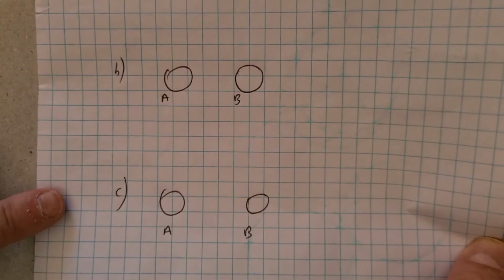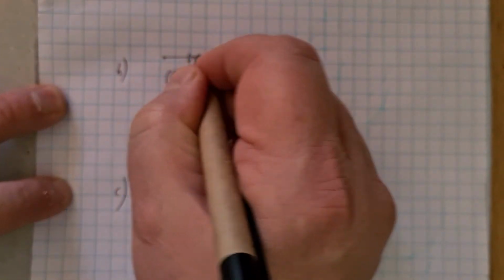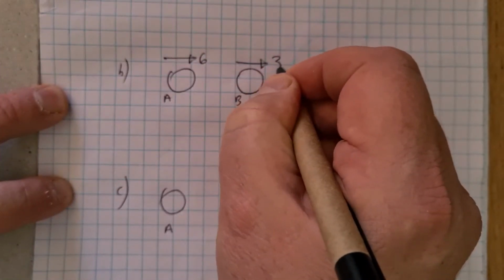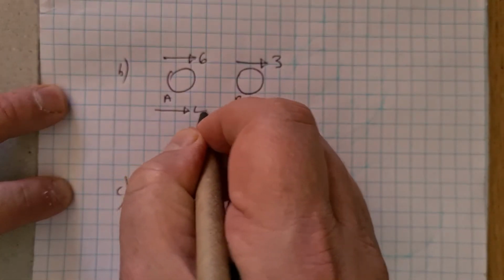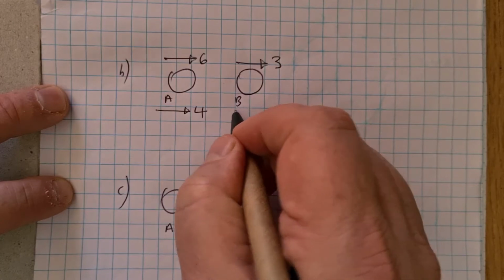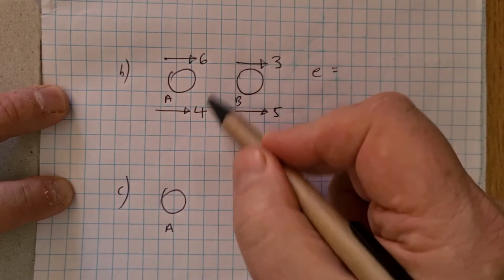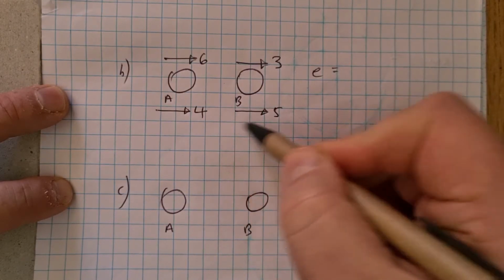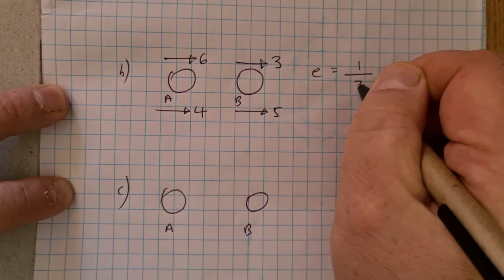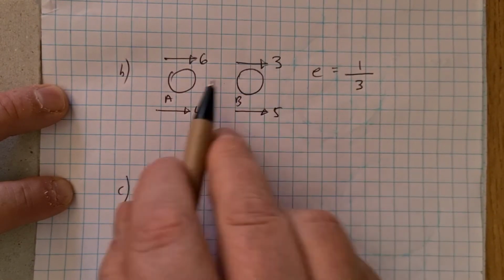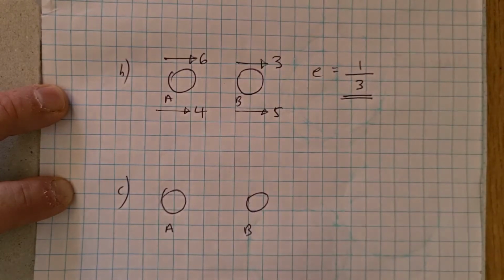And then parts B and C. Part B, before the impact, A is moving with a speed of 6 and B is moving with a speed of 3 in the given directions. After the impact, A continues with a speed of 4 and B continues with a speed of 5. So again, the speed of separation is the difference between those two speeds there, which will be 1, and the speed of approach was 3. So the difference between the speeds immediately before the collision. So again, we have that E equals 1/3.